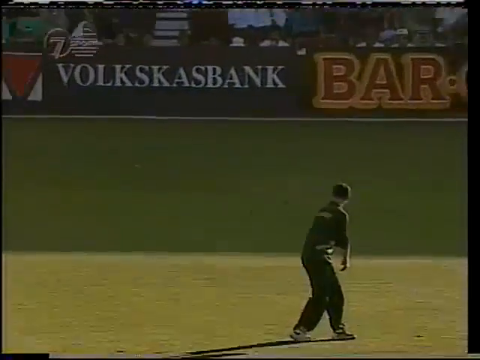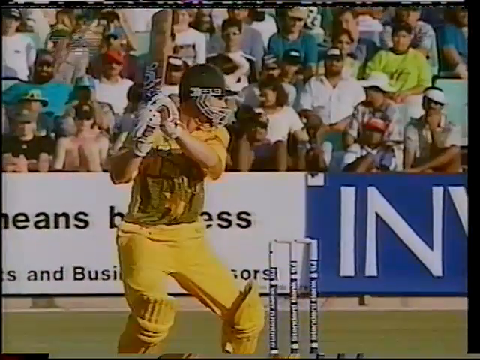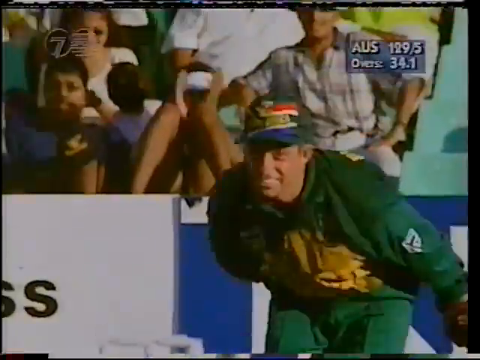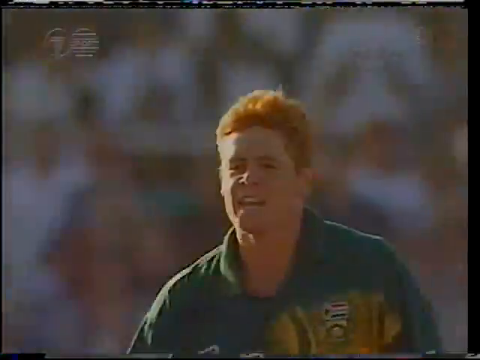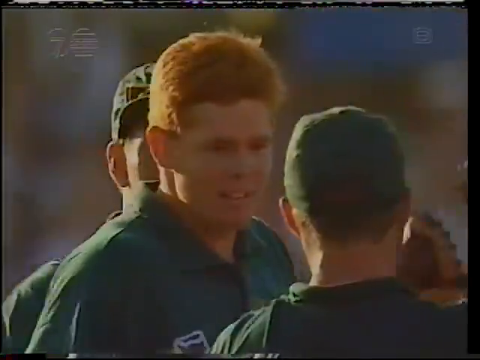Well, it's gone in the air, but he's given himself every chance. He's really swung the bat hard. You can see he's got over the top of it. He's gone this time, trying to run it down to third man. Healy's gone. Very important breakthrough.